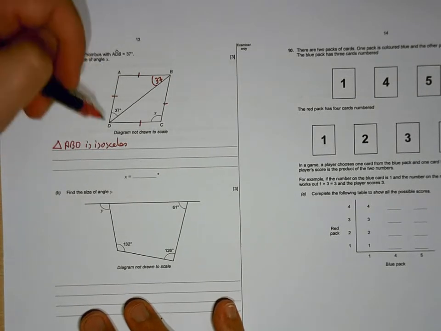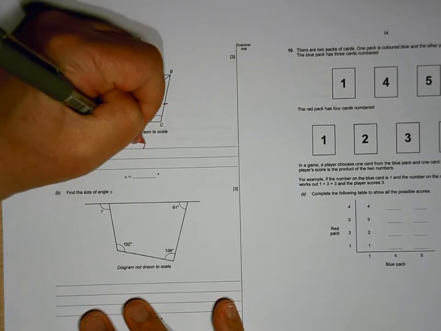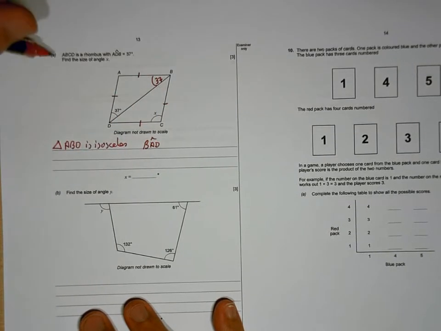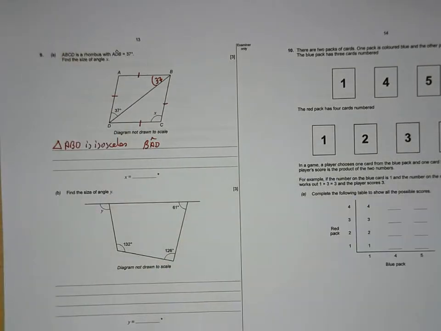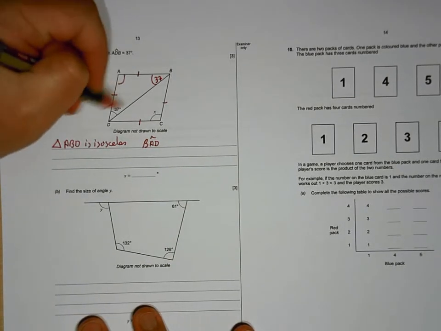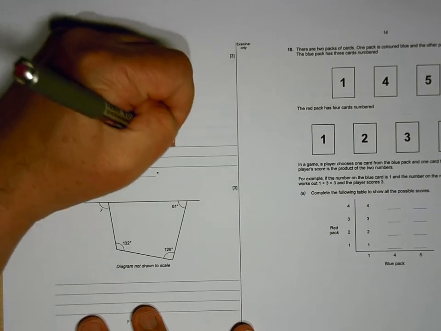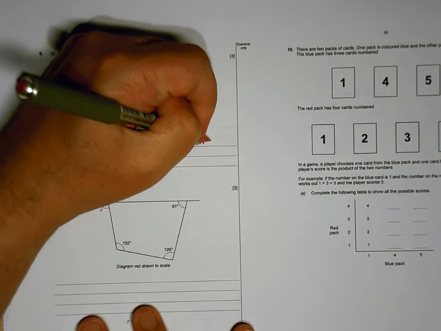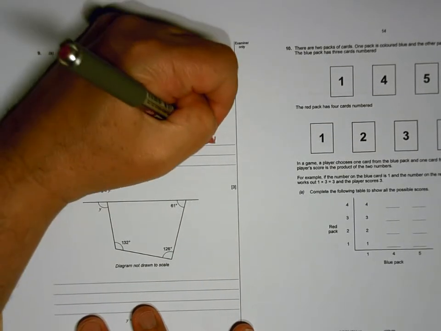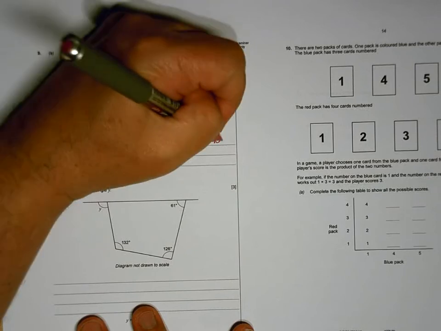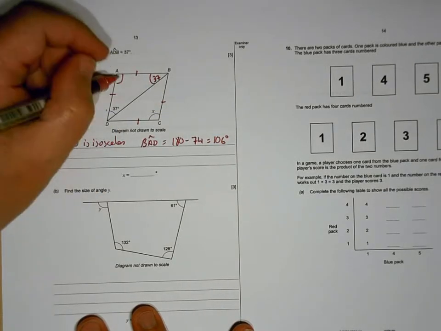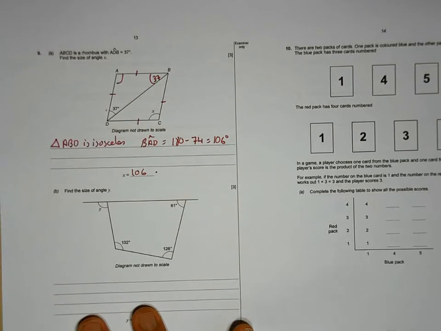So in order to work out X, so BAD, now it's not asking you to show any explanation for this, so you don't have to do what I'm writing here, so long as you just follow what I'm doing. So that angle is going to be 180, take away 74. You add those two together to give you 74, which is 106. So X is the same as that, which is 106.